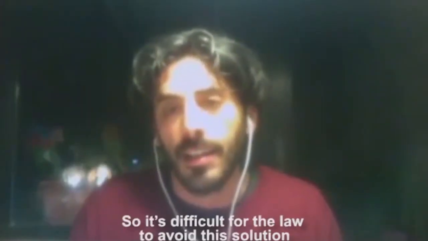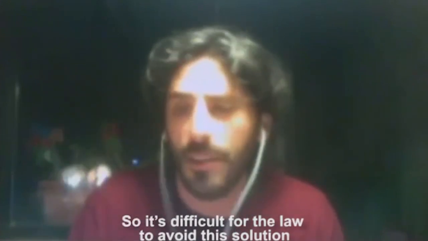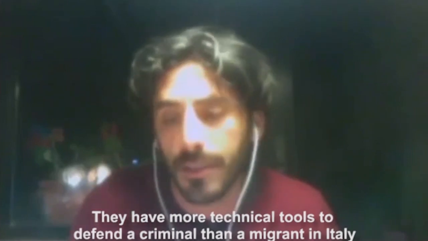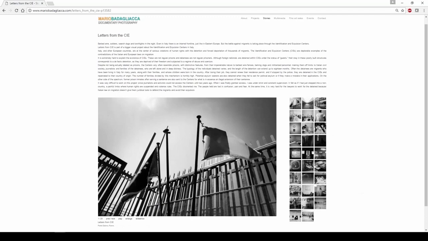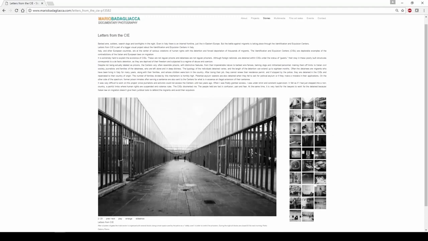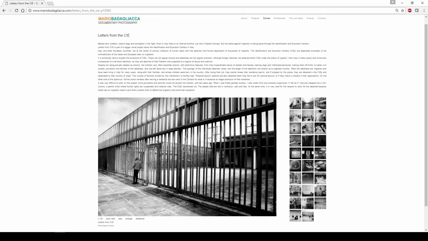The law is full of empty space, so obviously it's difficult for the lawyers to avoid this expulsion. For them, they have more technical tools to defend a criminal than a migrant in Italy. These are a series of photographs, letters from CIE, taken by the photojournalist. Some of these pictures are on display in Storm Hall 204.